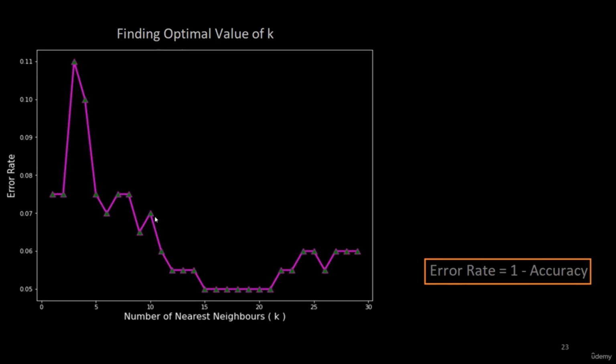So basically, what you will do, you will find the error rate for K equal to 1, then for K equal to 2. So you will train your model for every value of K, and then you calculate the error rate, and then you plot the error rate. From the plot, you can easily find the point or the value of K for which the error rate is minimum, and that point will be selected.